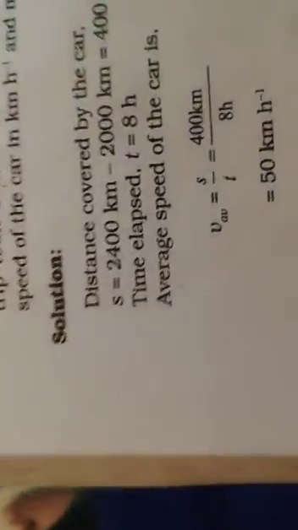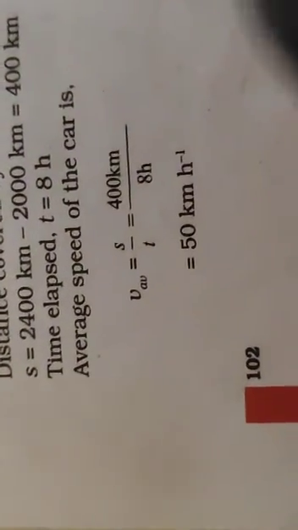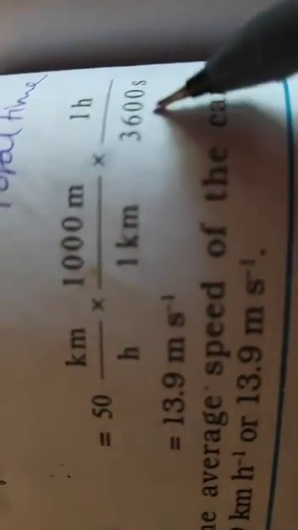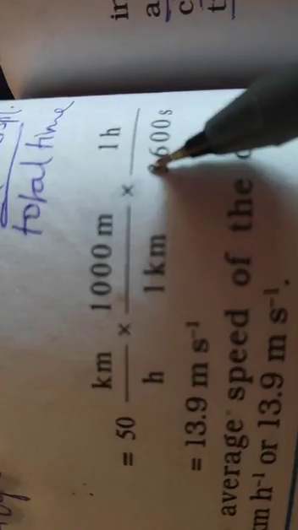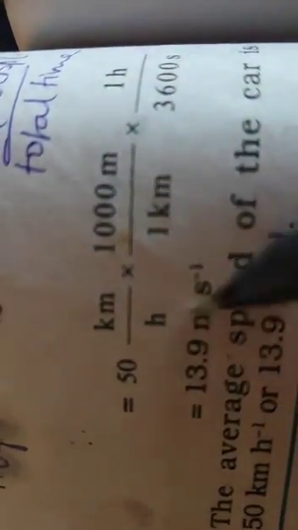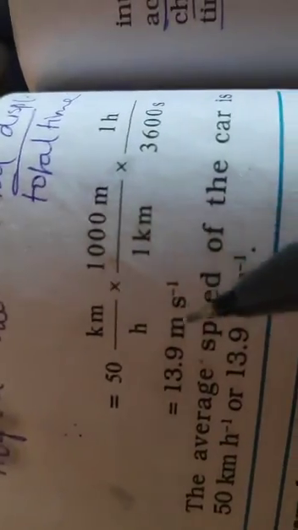In your textbook it has been solved for 50 km per hour, but the other part has been solved by converting 1000 and 3600. So see, 2 fives are 10, 2 eighteens are 36. So 5 by 18, I told you. So 50 directly multiplied by 5 by 18 will be converted into 13.9 meter per second.